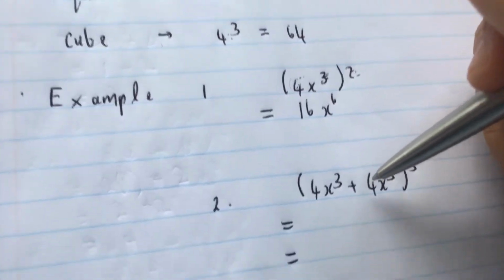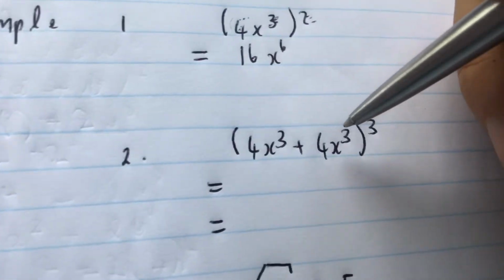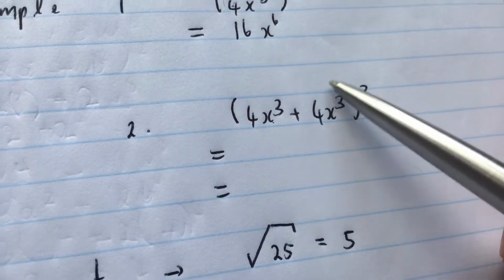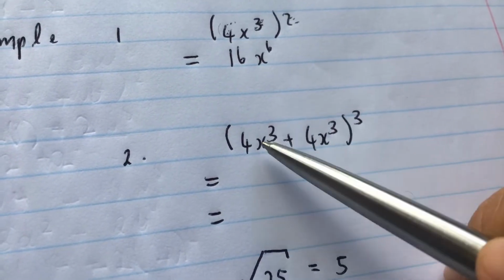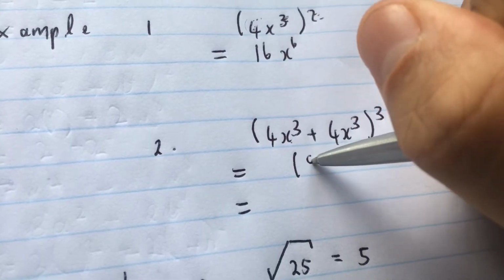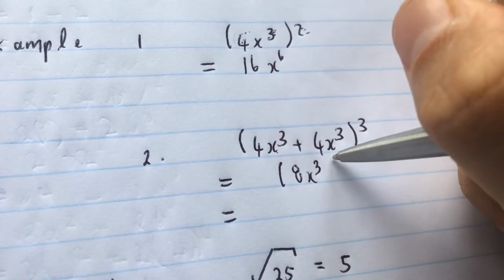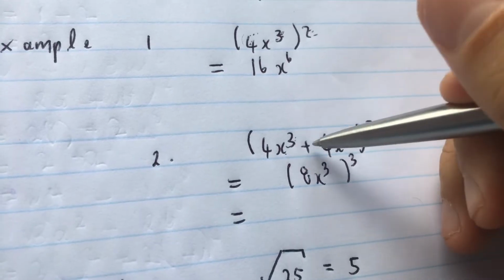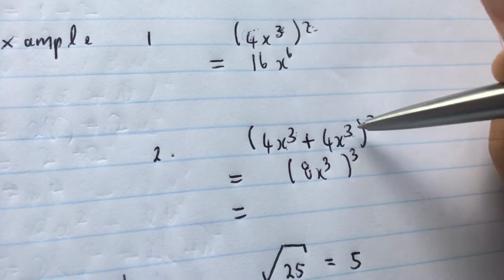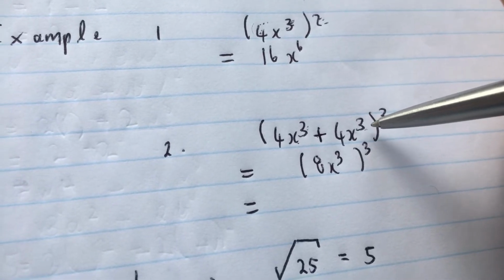Look at the next example, something you kids make mistakes with. With this example, don't cube that and then cube that. First, see if you can simplify inside first. Can I simplify that? Yes, I can. And I'll keep the brackets. I'll be left with 8x to the power of 3, cubed. Remember, I don't add the powers because I'm not multiplying. But if I was timesing, then I would add the powers. Don't mix up those two rules.